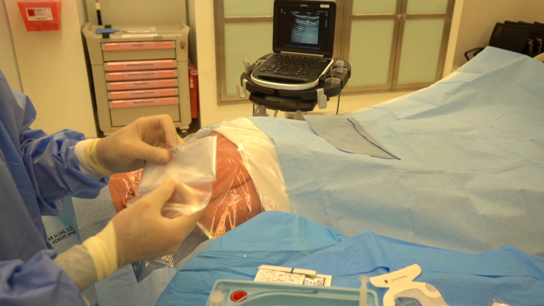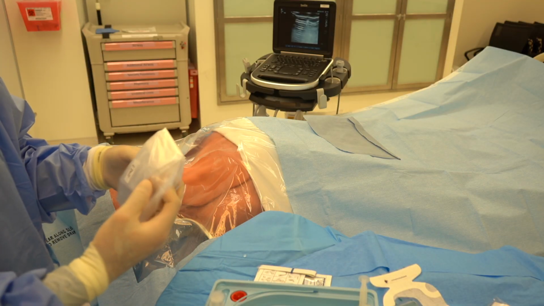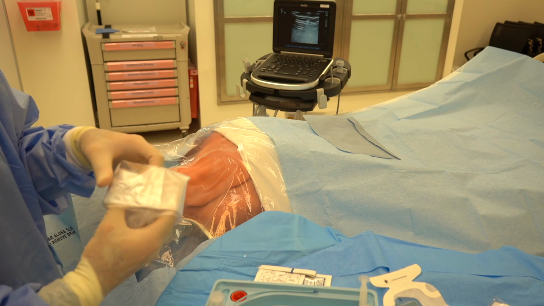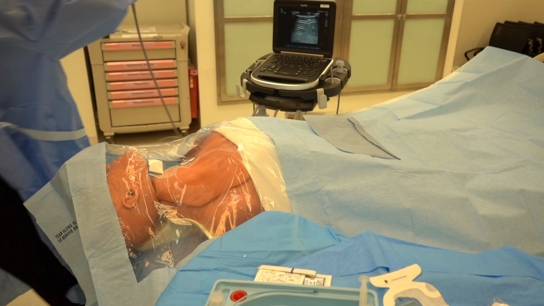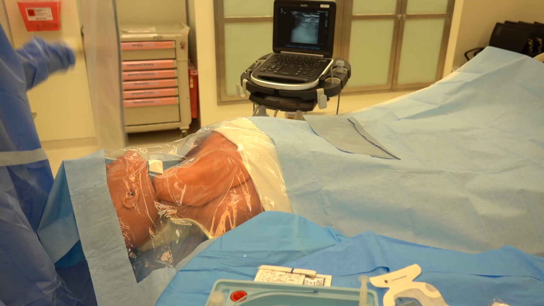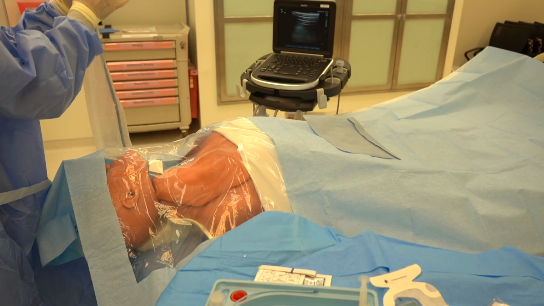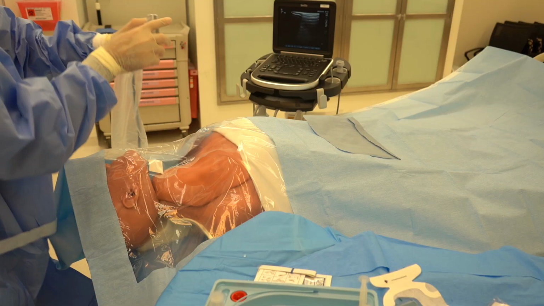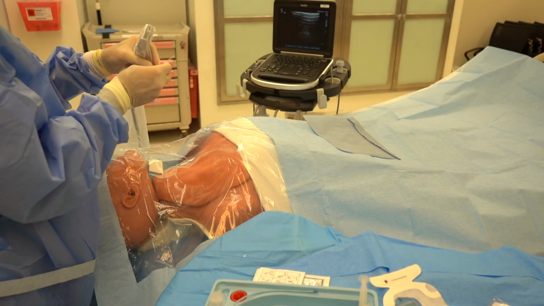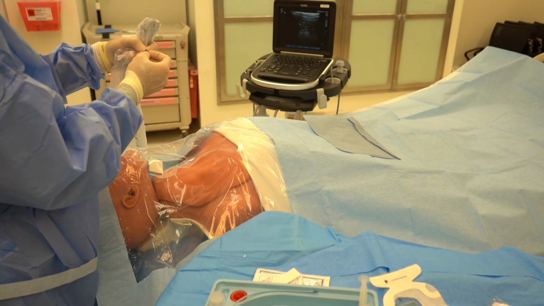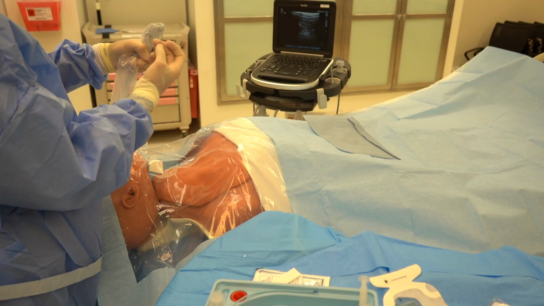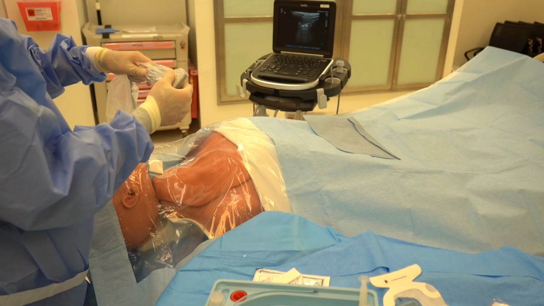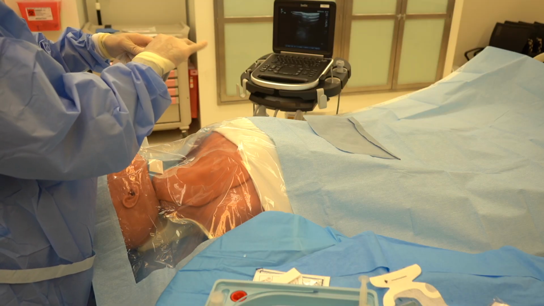And they have different instructions. Getting familiar with your individual type of probe cover is helpful. You can see here I'll sterilely grab that probe, careful not to drag that across our field before getting that sheath over completely. And we want to make sure we have good contact with that probe and with the gel to the probe cover and the probe itself, excuse me.